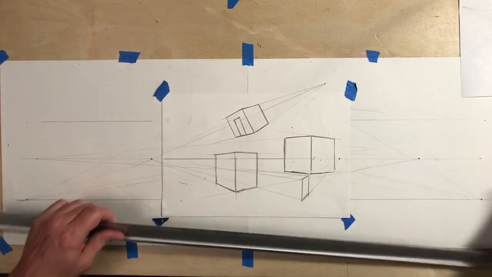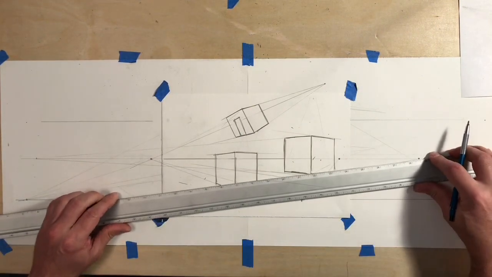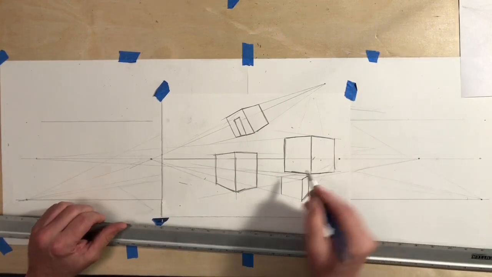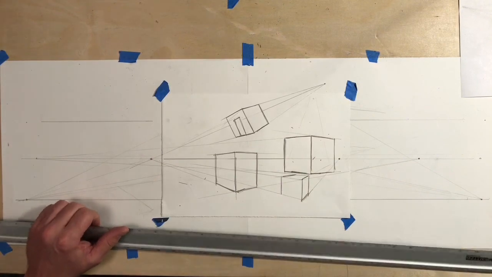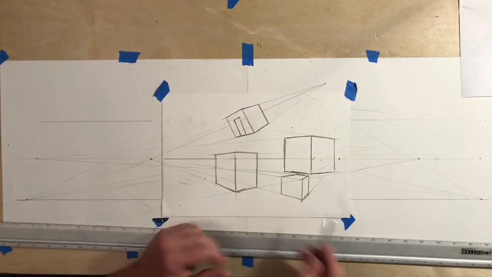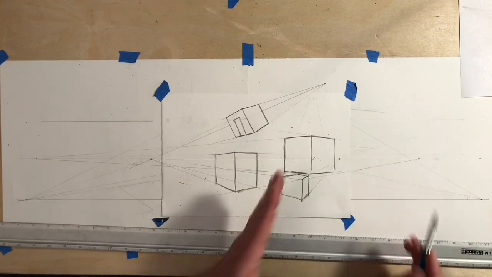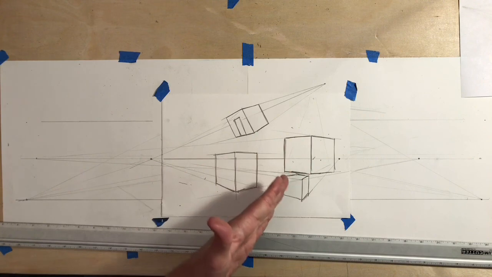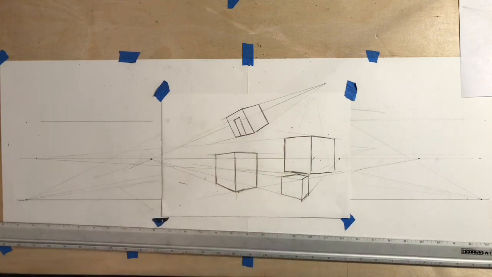So now this box, right, because we shifted that in so far, seems like it's tilted out to the side to meet us more than this box is. Right?